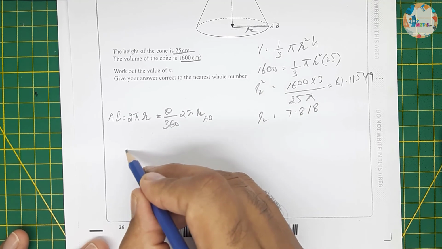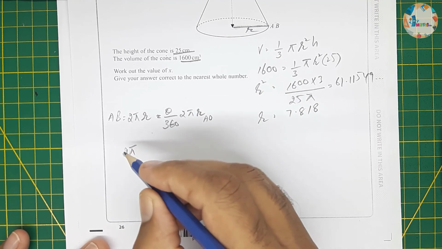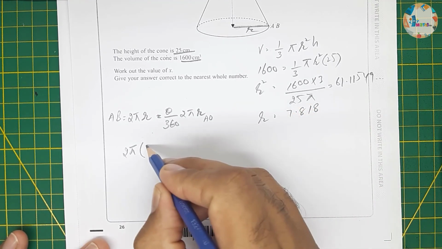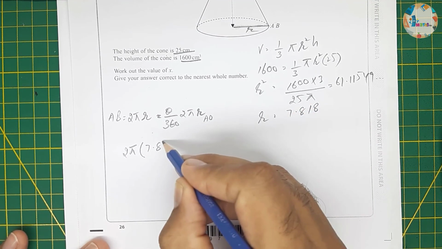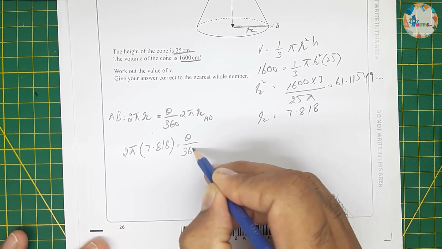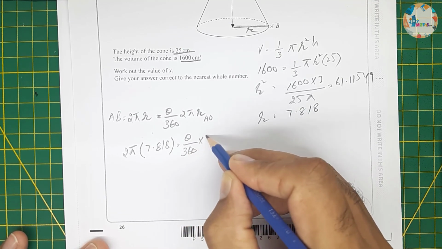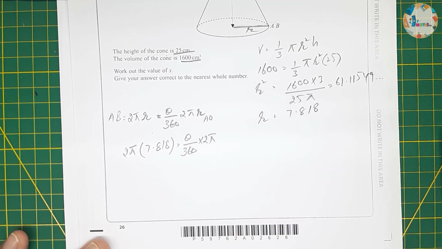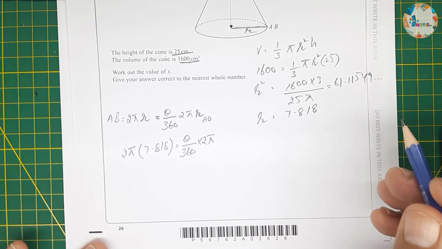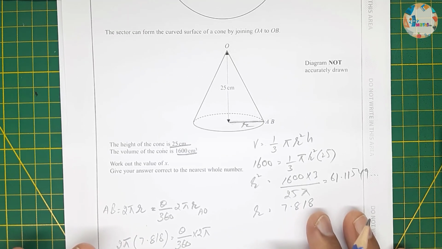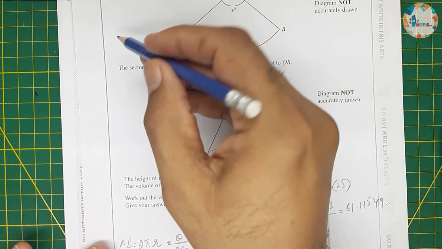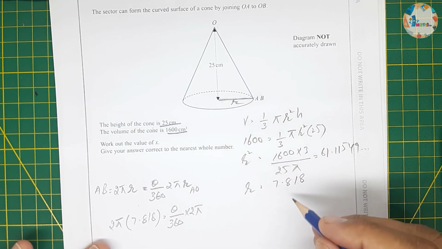So this r is basically 2 pi, and this r value we can write, which is 7.818, is equal to theta, which we have to find, over 360 into 2 pi r, which we can calculate.